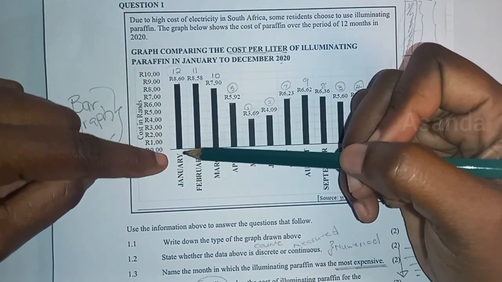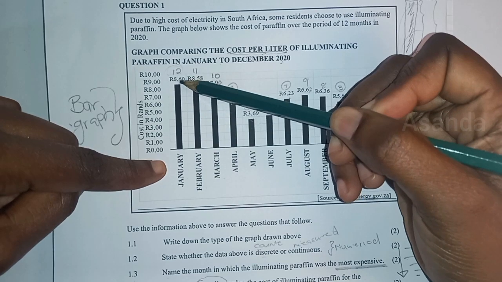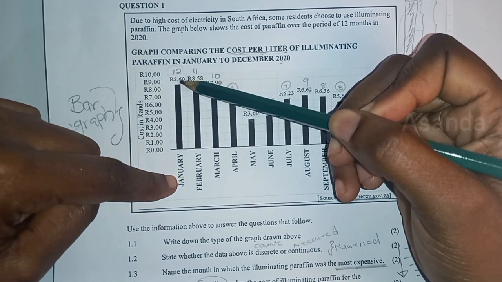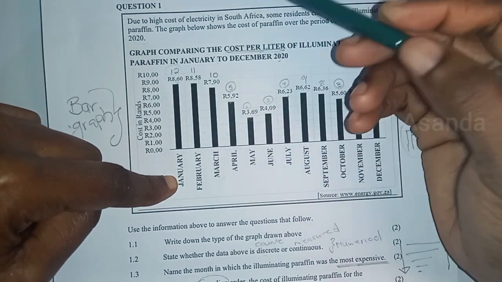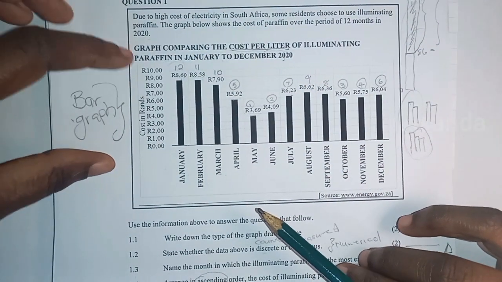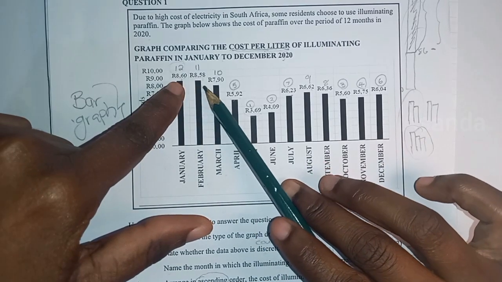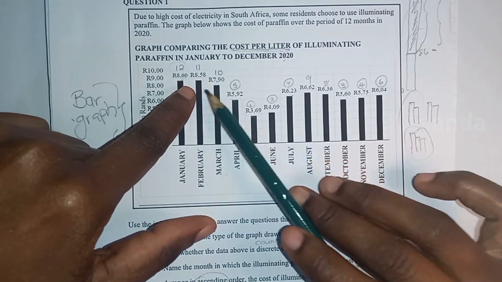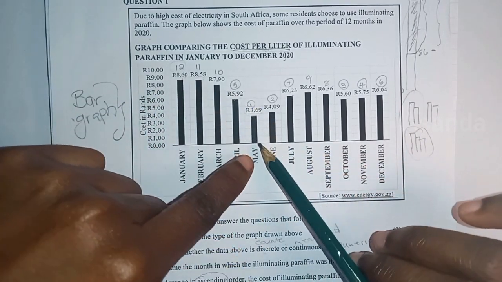Okay, so now if you look at the bar here that says 8.60 Rand, 1 liter in January 2020 was 8.60 Rand. Okay, so if you see there's different changes, it first goes down slightly and then it keeps going down up until May.